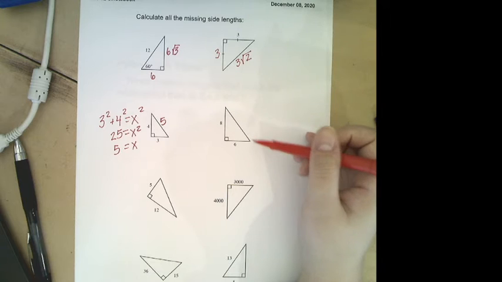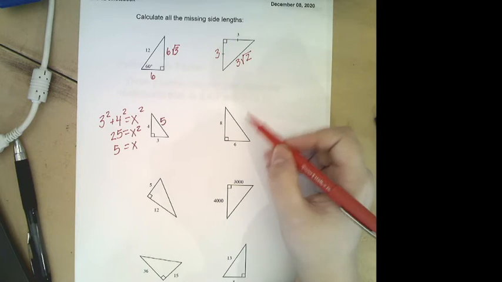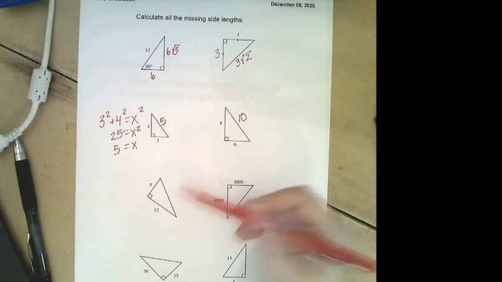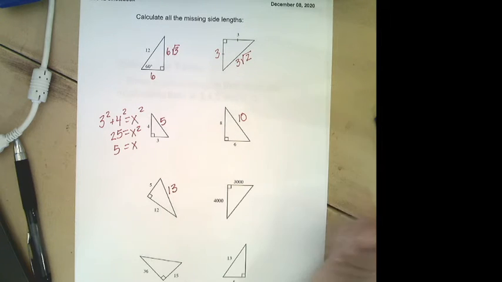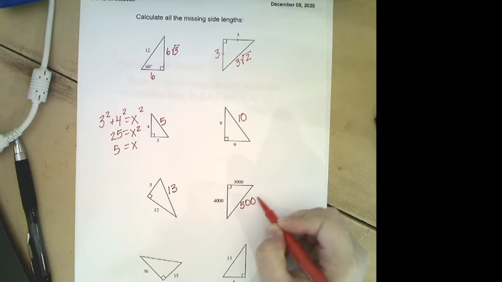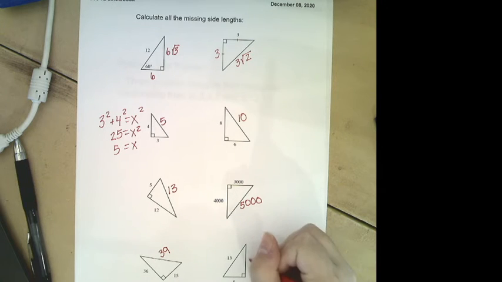I'm not going to walk through all the steps because you can do that. Leg squared plus leg squared equals hypotenuse squared. So we have a 10 here. Pythagorean theorem again. 13, 5, 39, and 12.